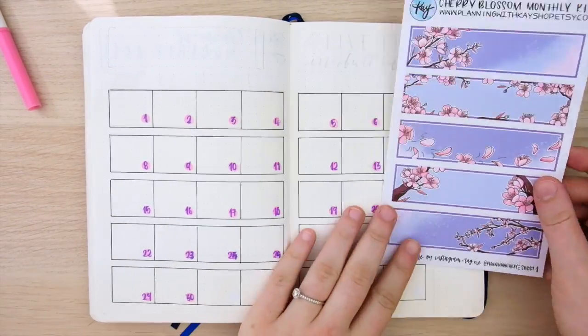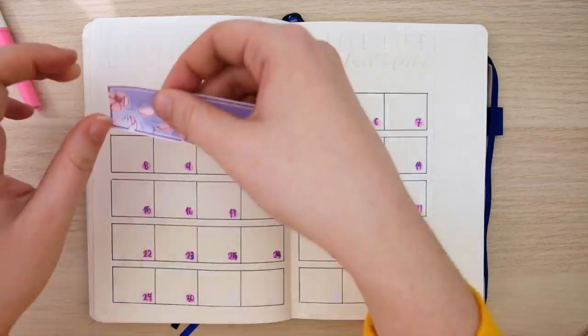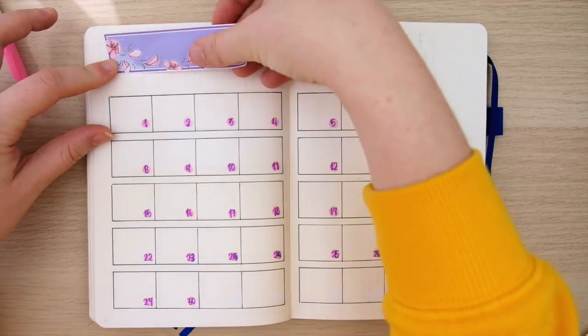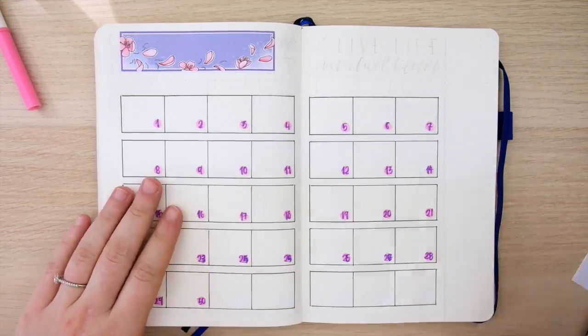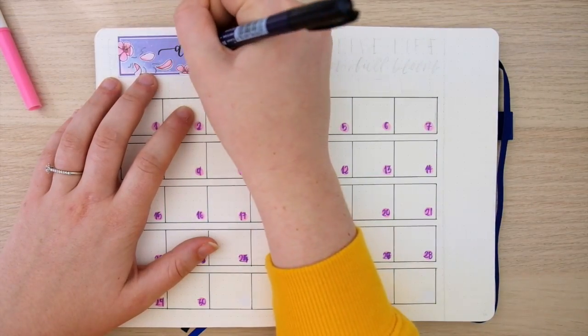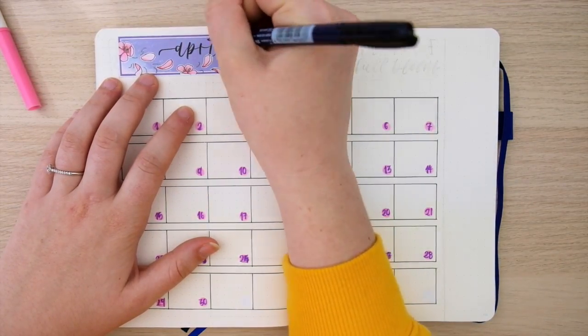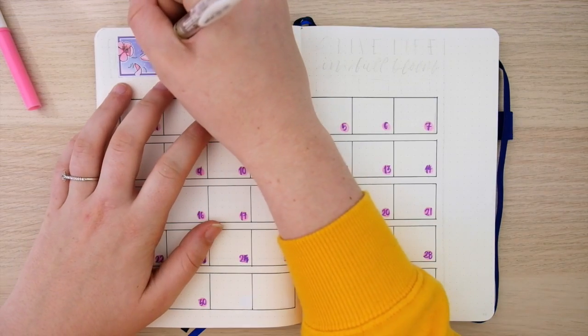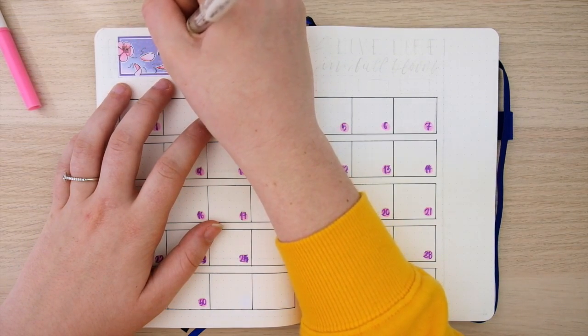Now time for the main header at the top. I'm busting out the Cherry Blossom monthly kit here and using this large header with the falling cherry blossom petals at the top of the left page. And I'm also using my black Tombow Fudenosuke brush pen along with a white gel pen to write in April right over the top of that.